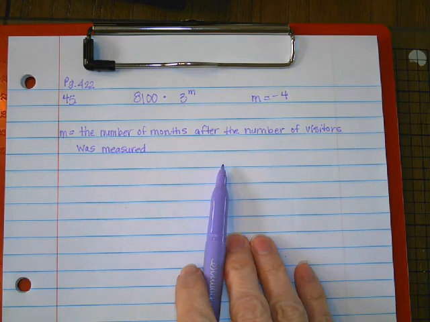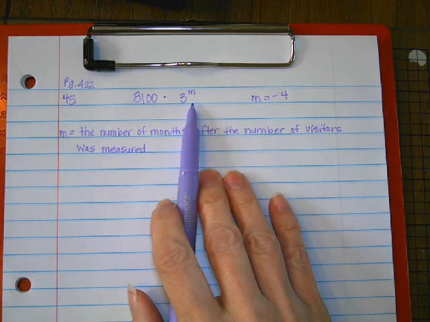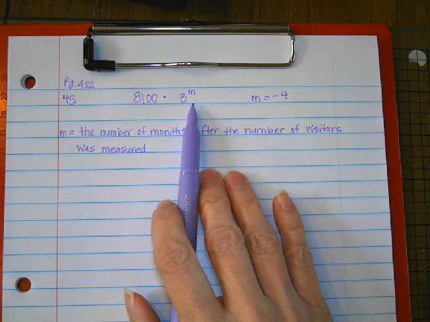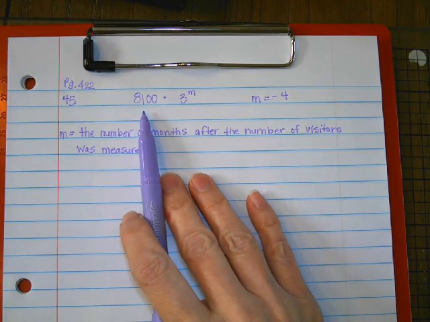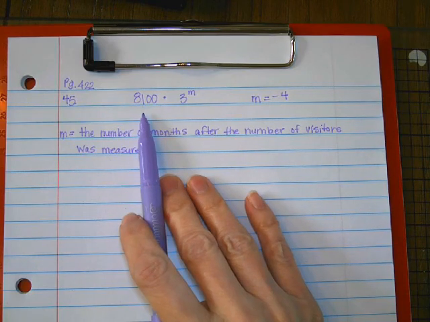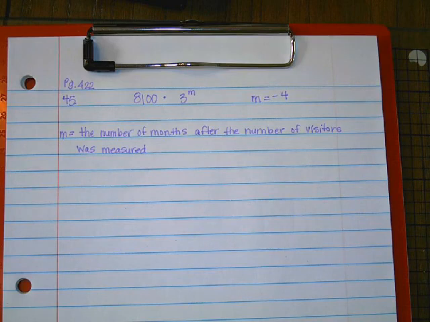Because if we did 3 to the 0 power, what's anything raised to the 0 power, Cheyenne? That's correct, 1. And 1 times 8100 would be 8100. So when they first started this, there were 8,100 people. That's how many visitors that they had measured. But I want to know how many visitors were there 4 months before they started this process of determining how many visitors were coming through.